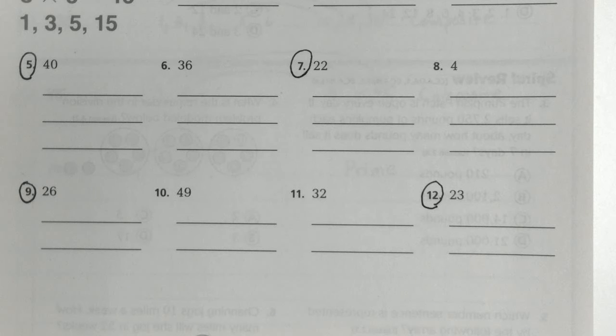So you're going to do the factors of 40, just like we did here. So 1.